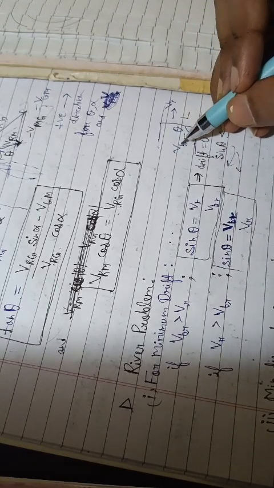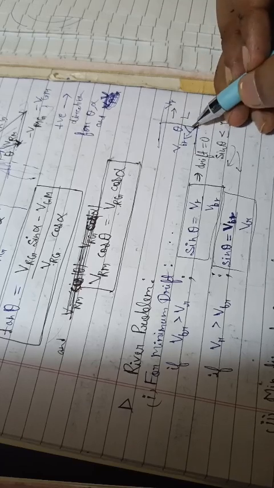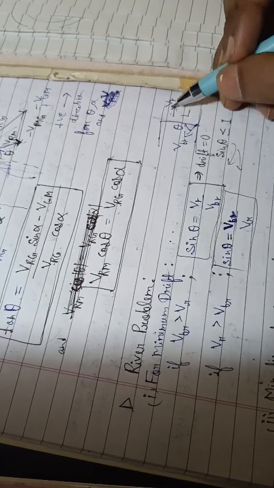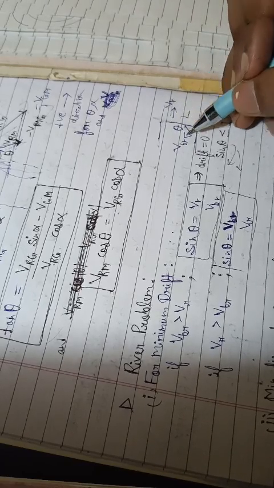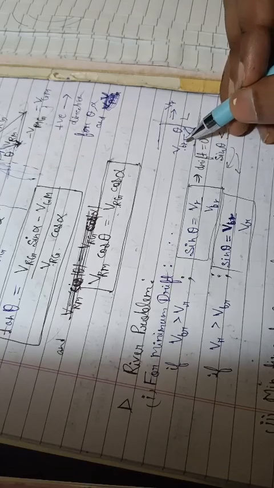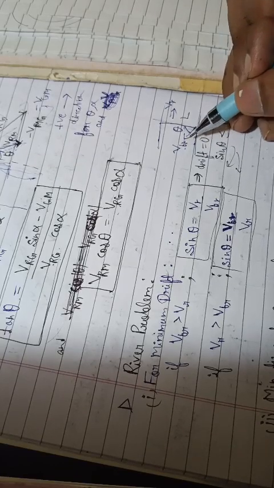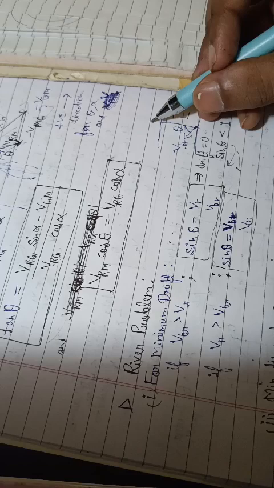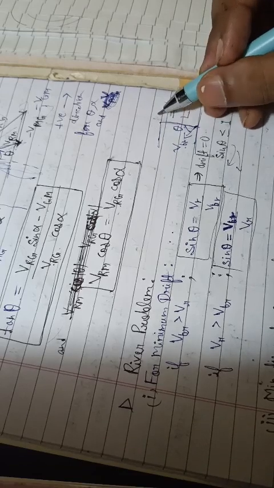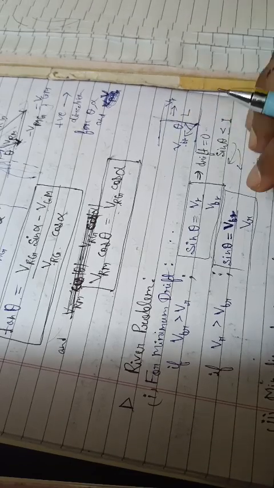Here vbr is making angle theta with this vertical line, and the velocity of the river is flowing in that direction. The velocity of boat with respect to river is vbr, and the distance between both ends of the river is l.